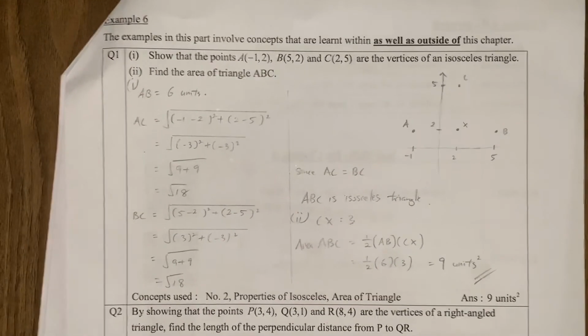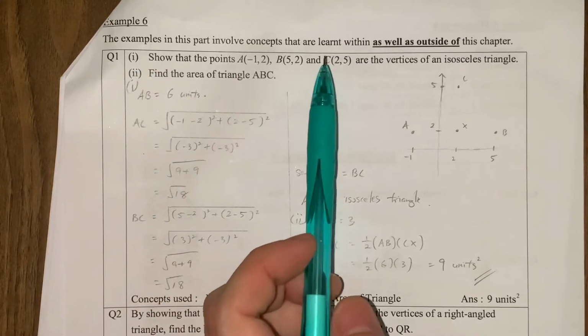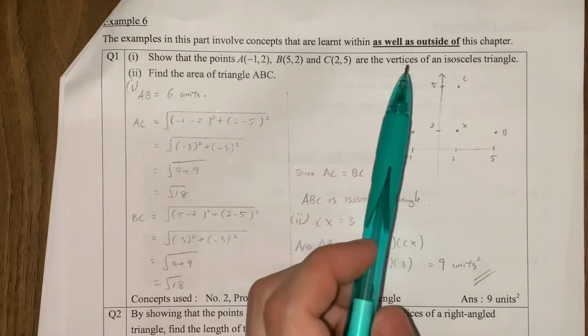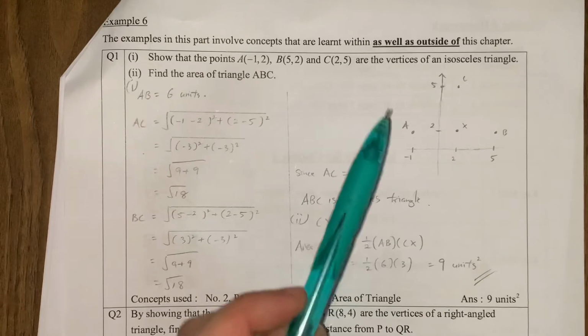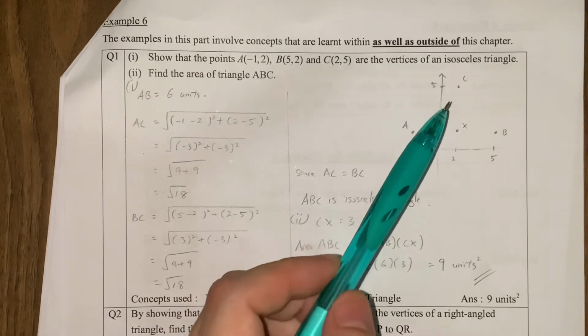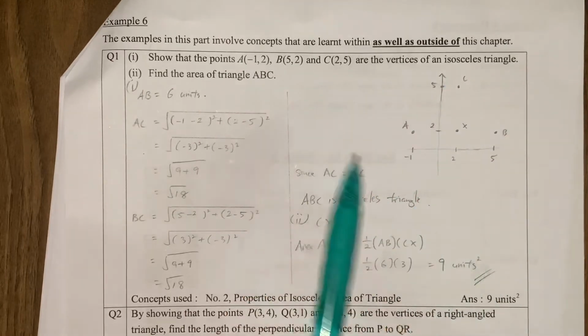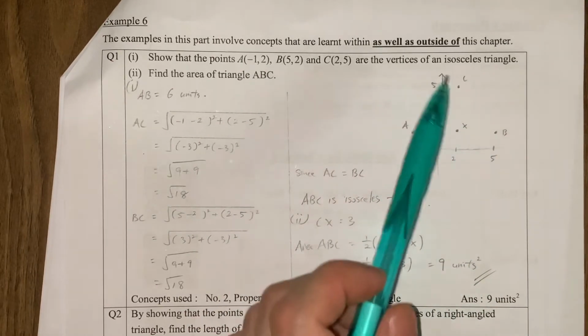Okay, next one. In this case, we have 3 points, and we're supposed to show that they are the vertices of an isosceles triangle. Vertices means they are the points. That means the 3, this A, B, C form an isosceles triangle. So isosceles triangle means 2 of the sides are the same length. So it's very hard to see like this. So what I do is I actually plotted the thing out. You can see that ABC looks like this.